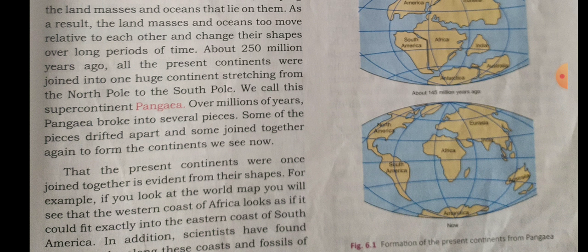Evergreen means the trees do not shed all their leaves at any time of the year.